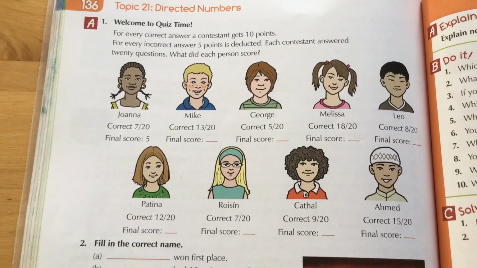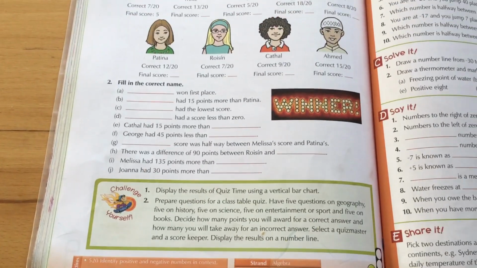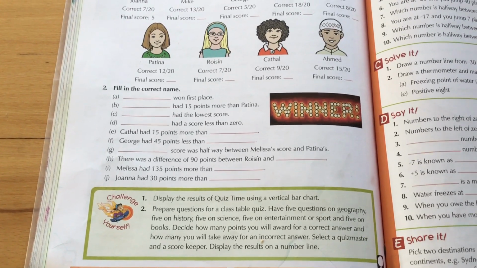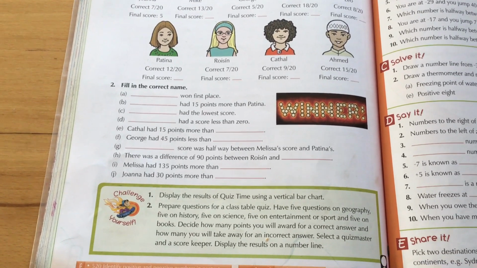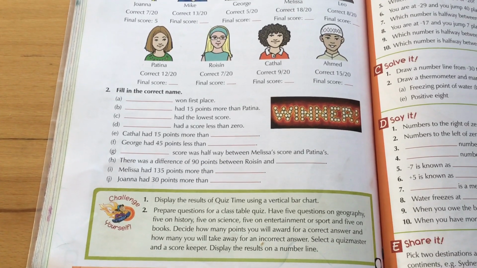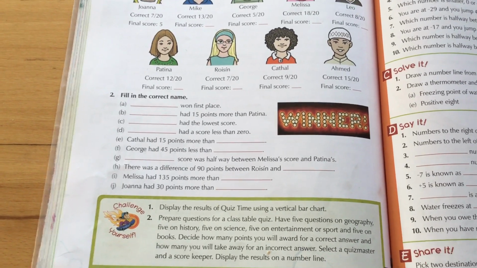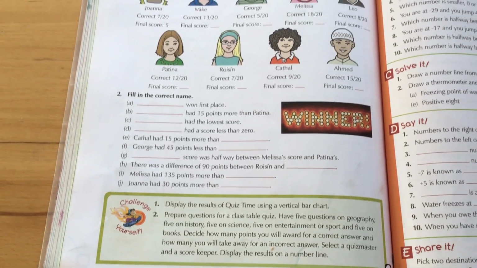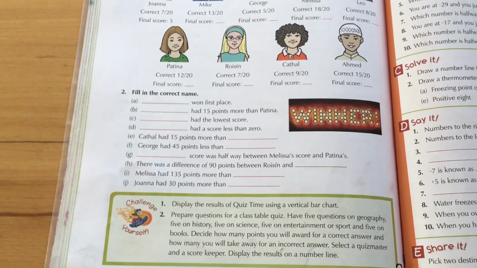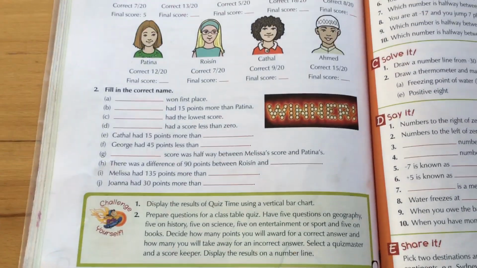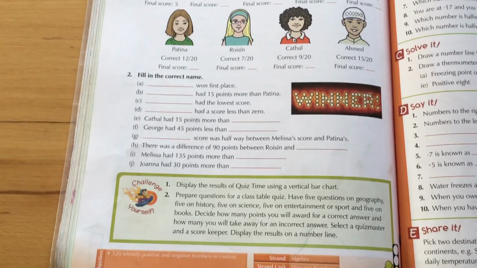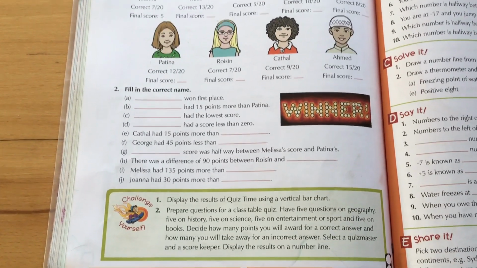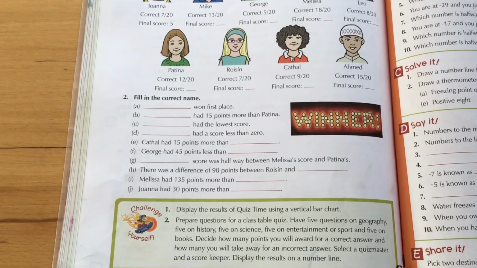And if you'd like to prepare questions for a class quiz yourselves, have 5 questions in geography, history, science and entertainment, sport, and 5 on books. Decide how many points you will award for a correct answer, and how many you will subtract or deduct for an incorrect answer, and select a quizmaster and a scorekeeper. The thing is, we can't really do that in the classroom for obvious reasons. And then you display the results on a number line.